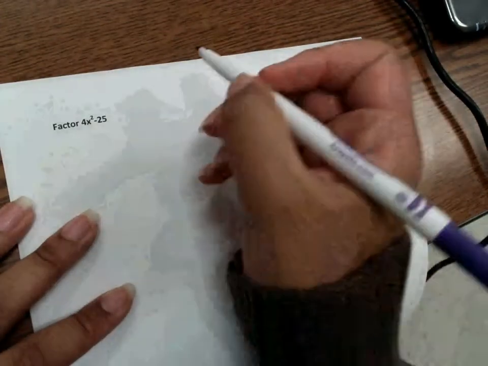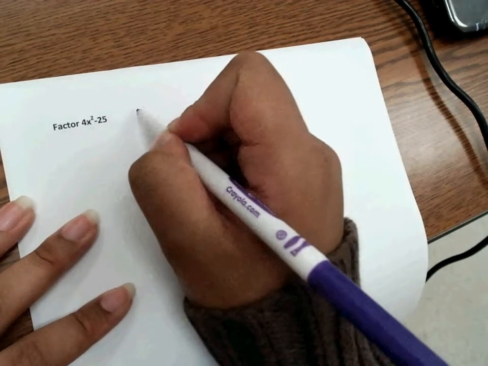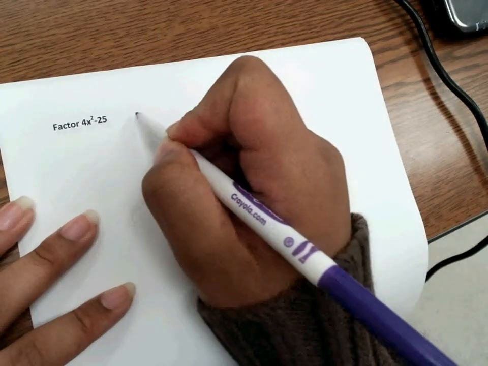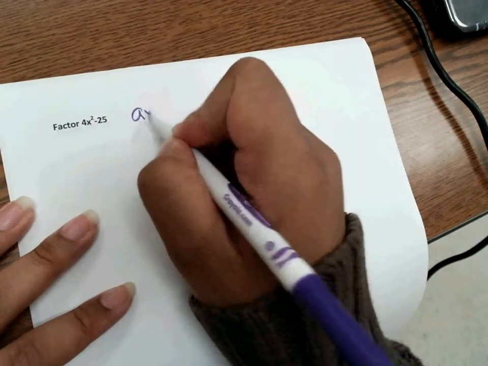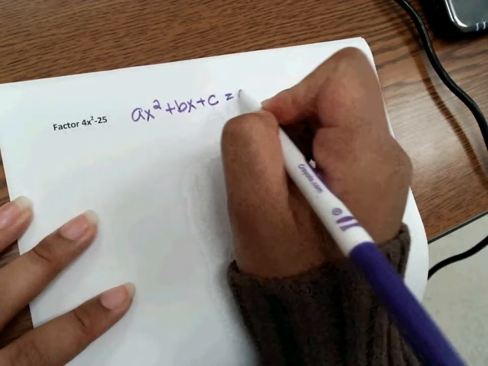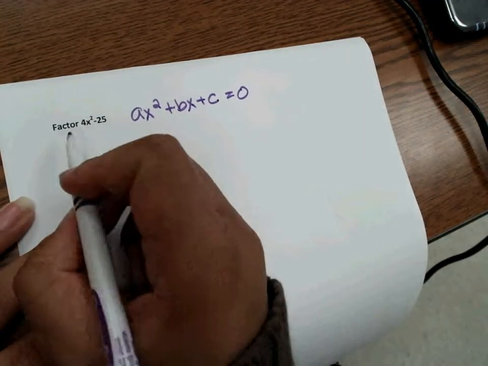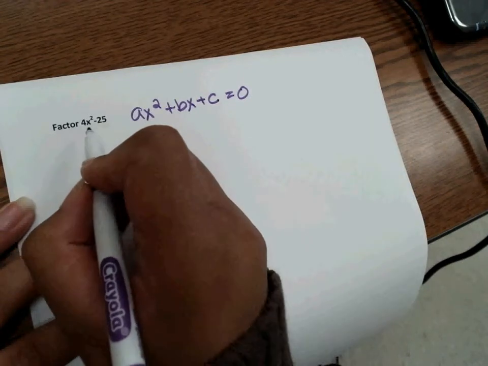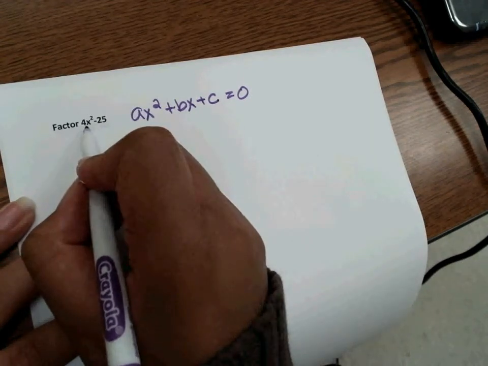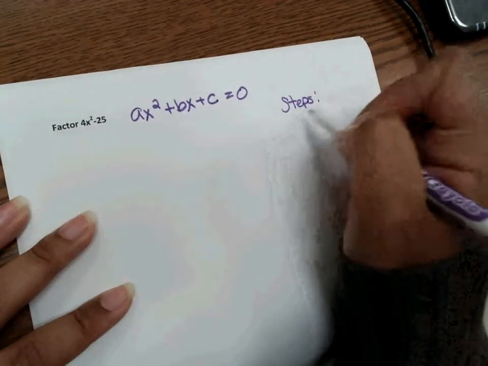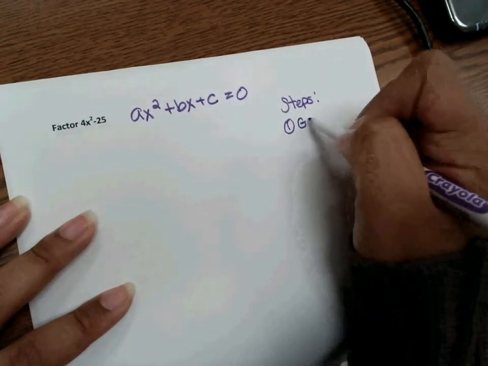All right, we're going to talk today about factoring quadratics again, and this happens to be a special product because b is equal to 0. So remember, we're going to start with our ax squared plus bx plus c equals 0, and then I label a, b, and c because there is no GCF. So remember, factoring steps. Step 1 is to look for a GCF.